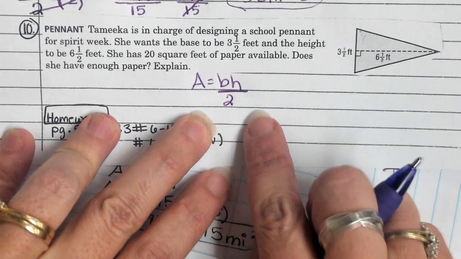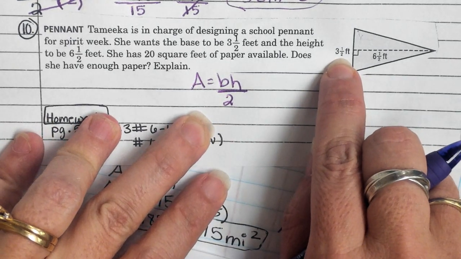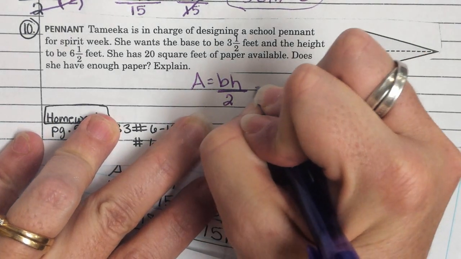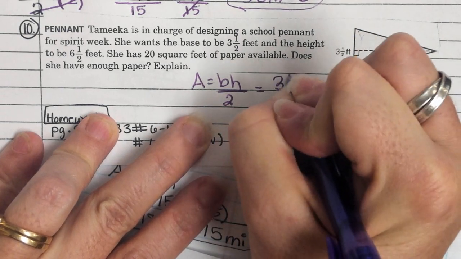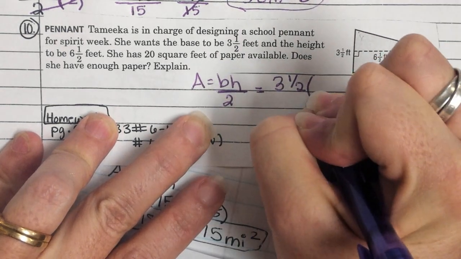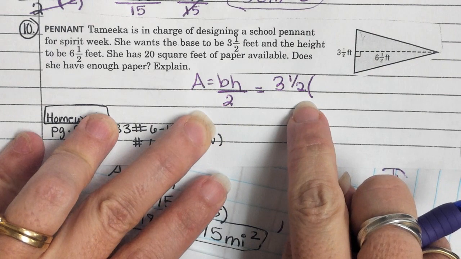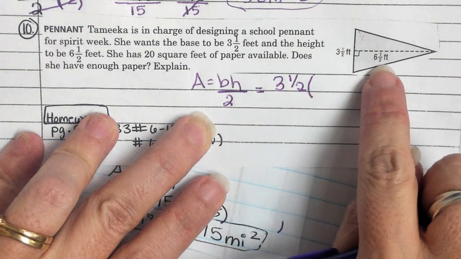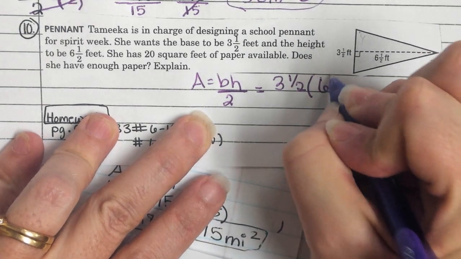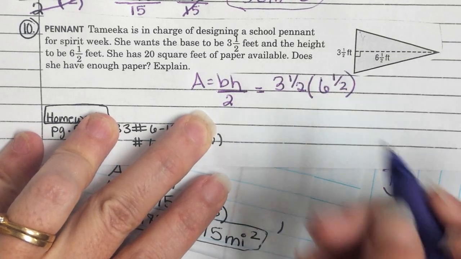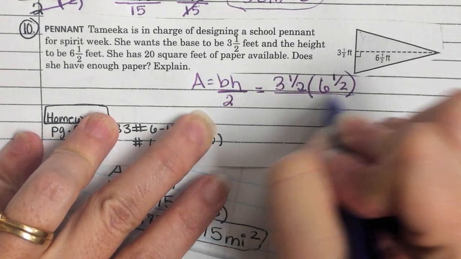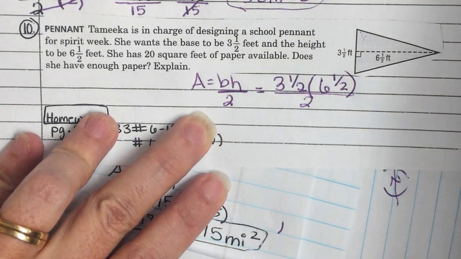Now, I look over here. My base is 3.5. Some of y'all aren't writing this, guys. You are just playing on your calculators. I need you to write this down. The height is 6.5. And then always for a triangle, we're going to divide by 2.